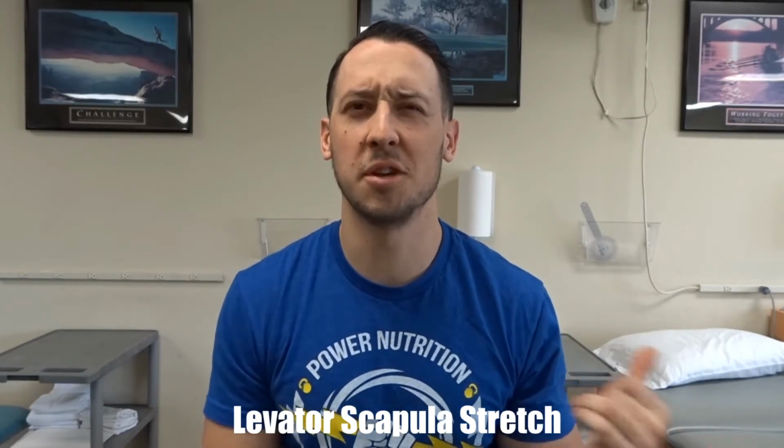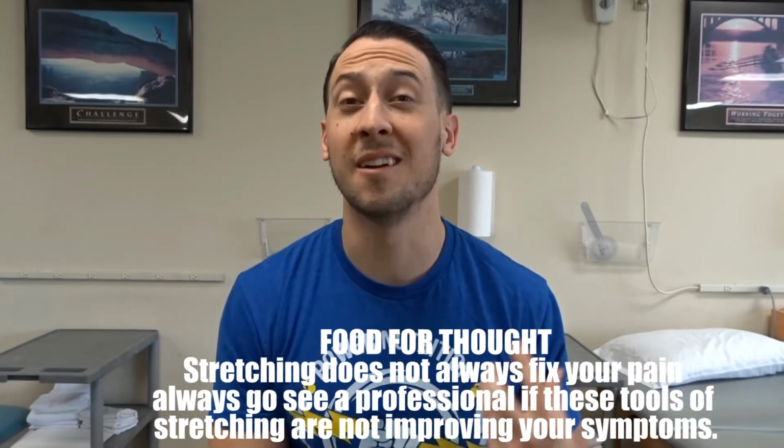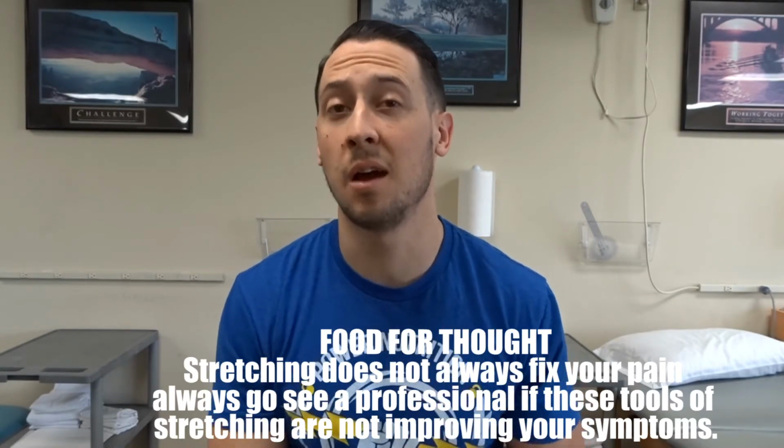Today I want to show you guys a Levator Scapula stretch. So this is the other stretch that I was telling you guys before in regards to the upper trap. These two muscles happen to be common points of pain, and like I said in the previous video, if you're having neck pain, this may not alleviate all of it, but if it happens to be an area of tightness, this is a way to stretch it out.